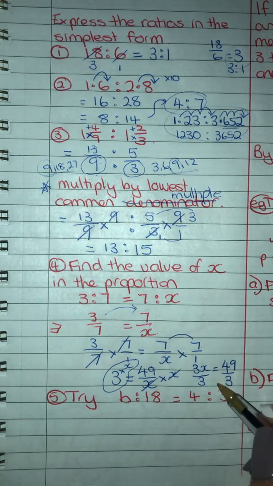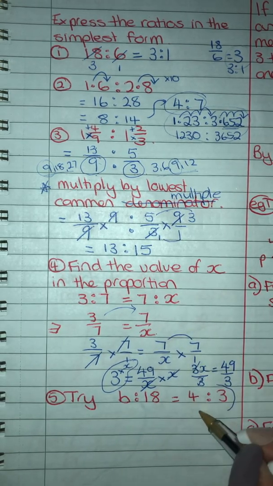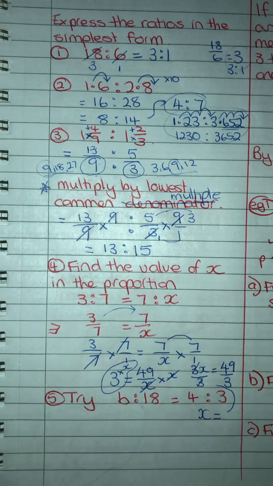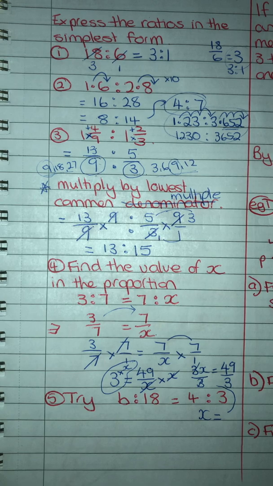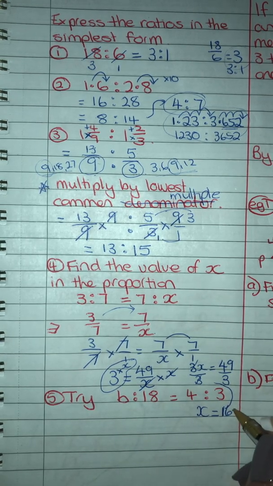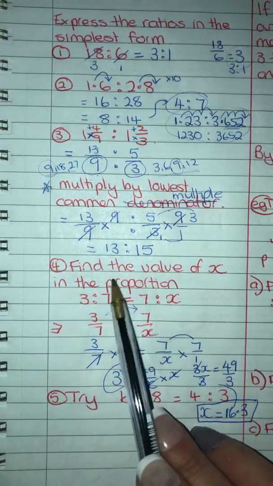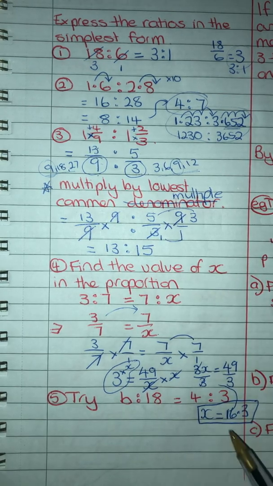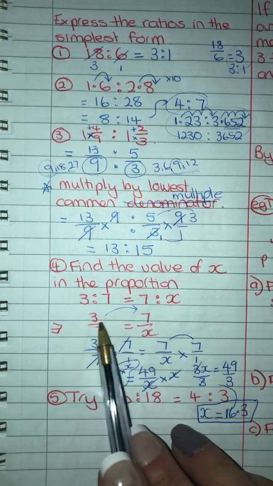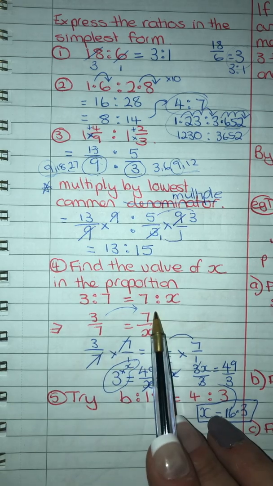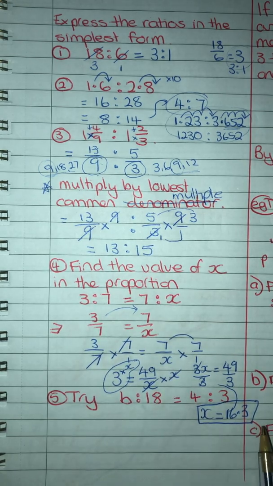Oh, this is annoying. I've run out of room. So this is x is equal to, let me see, 49 divided by 3 is 16.3. Now, usually it won't be a decimal, but don't be frightened if it is, because the question just said, what is x? So it just means in proportion, 3 over 7 is the same as 7 over 16.3.